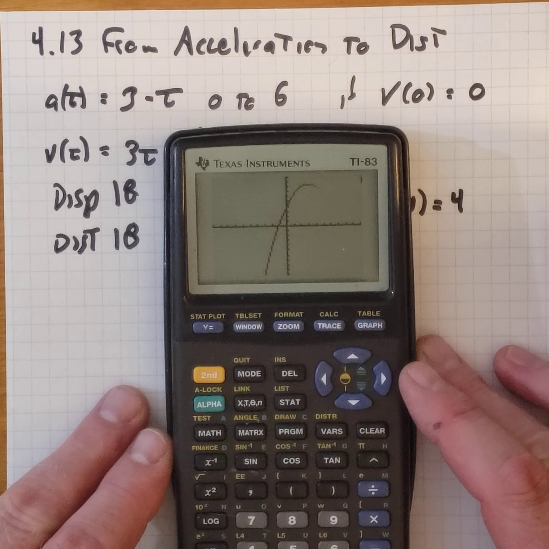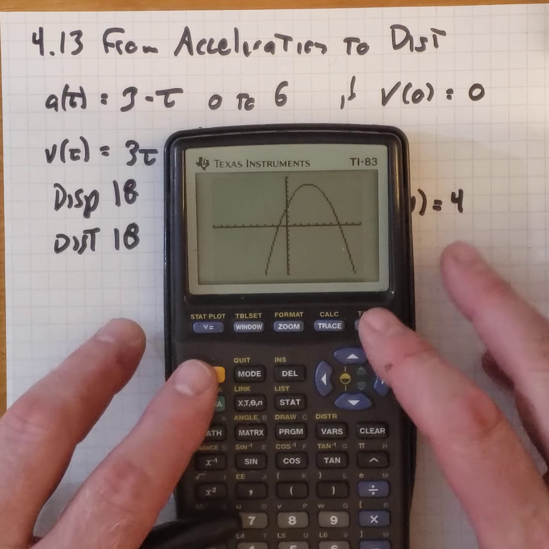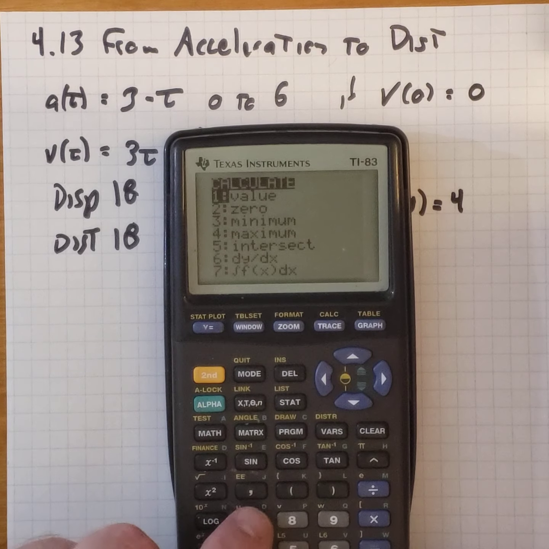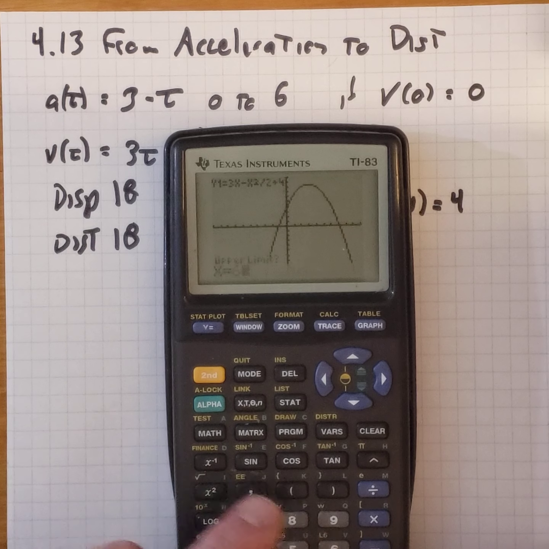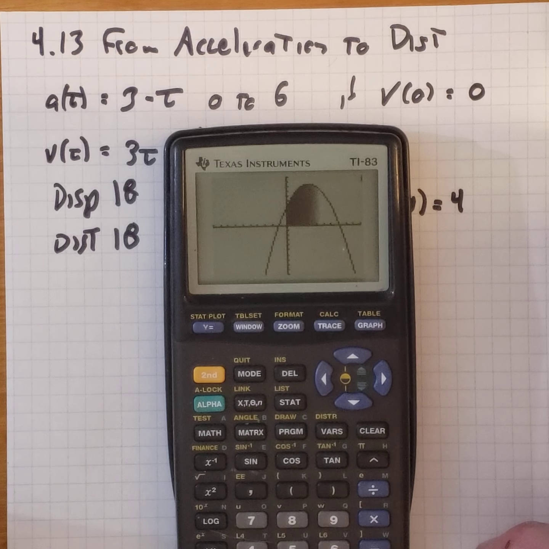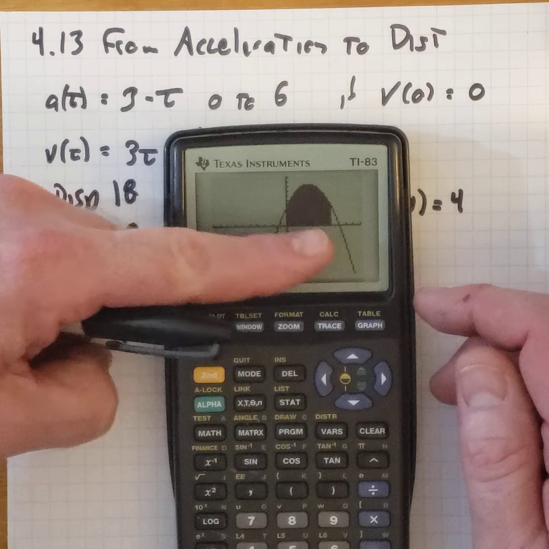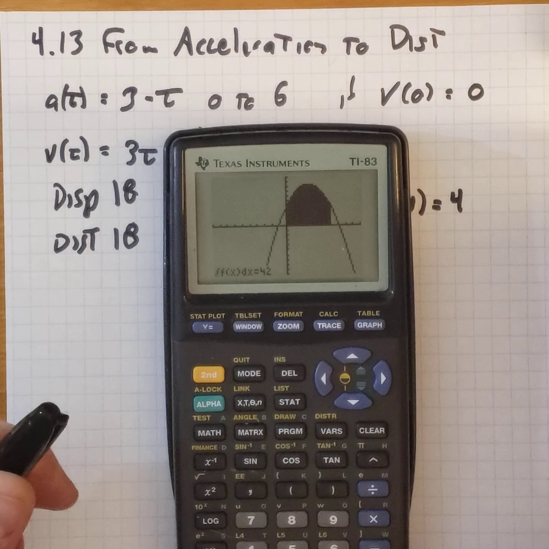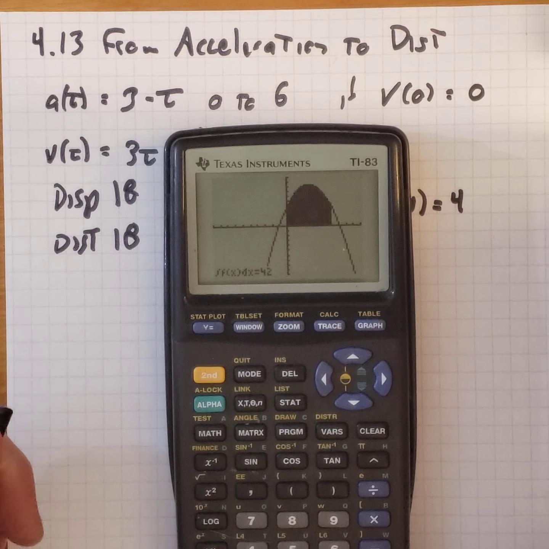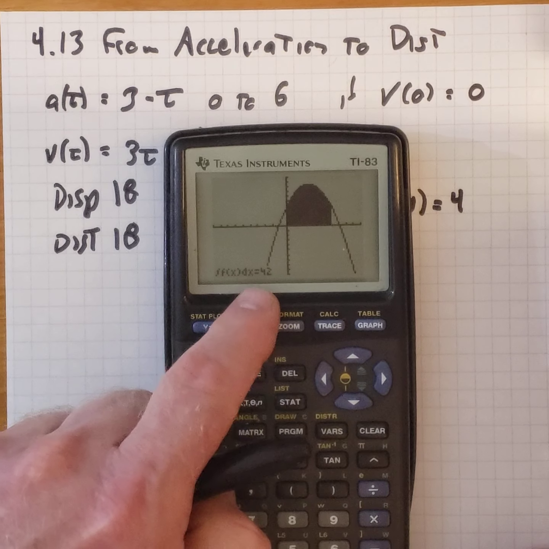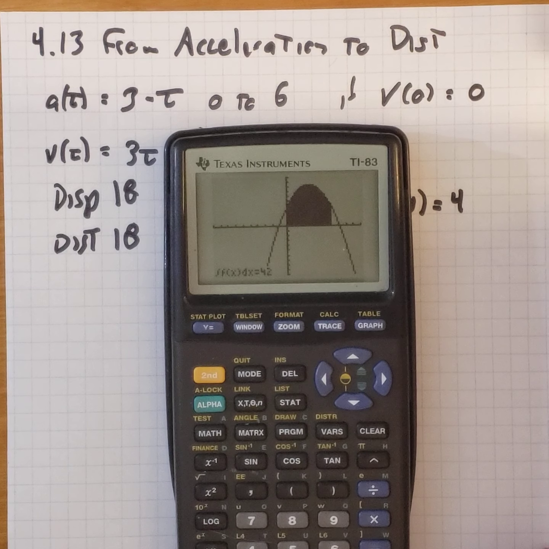It just moves our parabola up, and then when we do our distance, second calc 7 from 0 to 6, our area is going to be exactly the same, right? Our old area was like that, 18, and we just slid it up. So we inserted a rectangle underneath it, and the rectangle is 4 by 6, which is 24. If you add 24 to 18, you get 42.